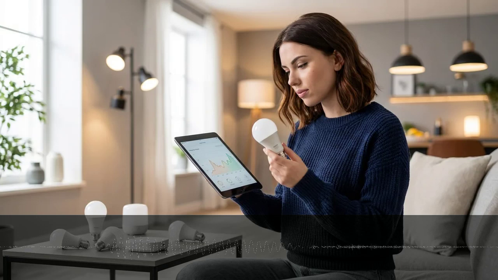What happens to smart bulb response time when internet connection fails? Locally controlled bulbs using Zigbee, Z-Wave, or Thread maintain 50 to 150 milliseconds response times because they communicate directly with your hub without cloud dependency. Cloud-dependent Wi-Fi bulbs become completely unresponsive until connectivity restores. That's why local control is critical for reliable automation.